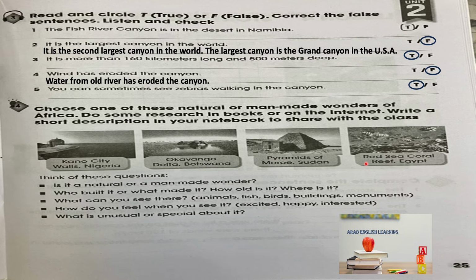I chose from this picture Red Sea Coral Reef, Egypt. So I answered the questions according to this picture. Is it a natural or a man-made wonder? It is natural. Who built it or what made it? It was made by God, so I can't answer all these questions. How old is it? I can answer where is it? It is in the Red Sea in Egypt.